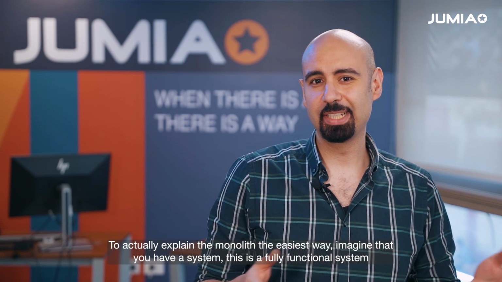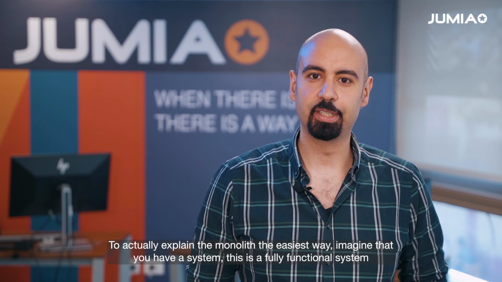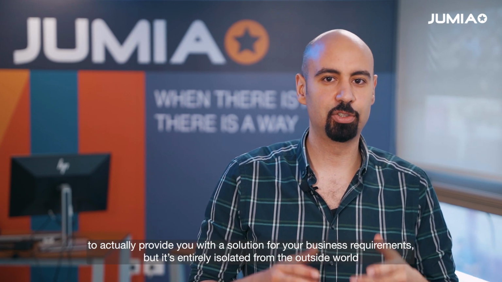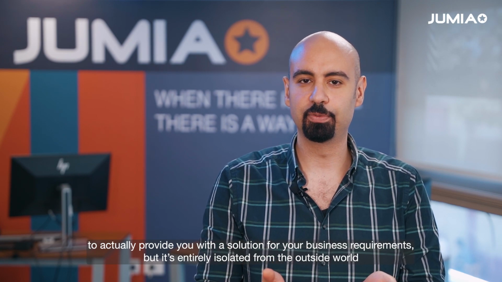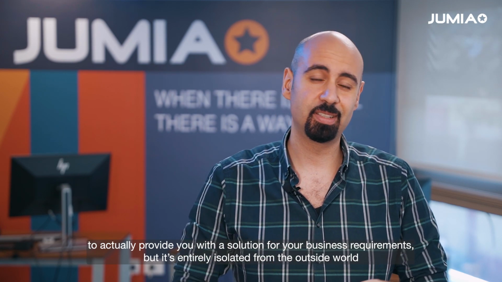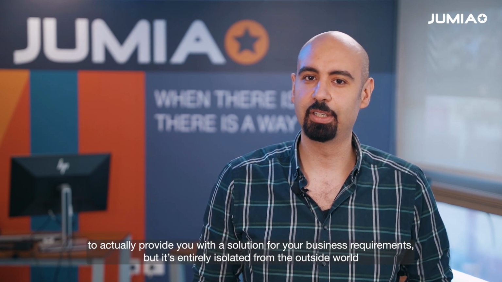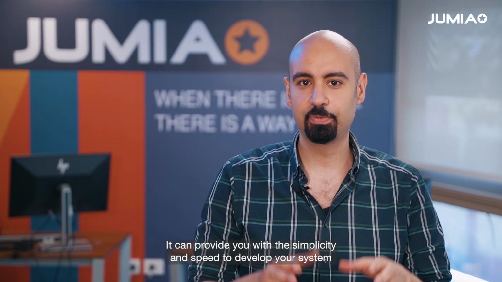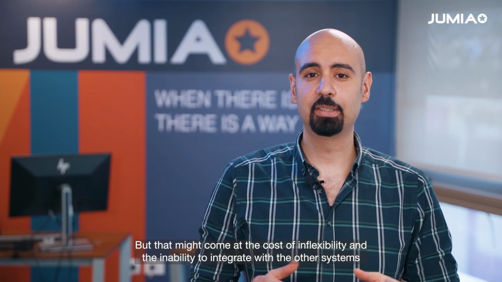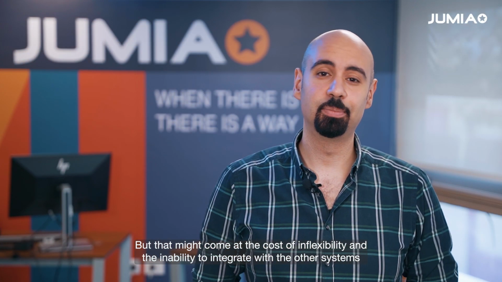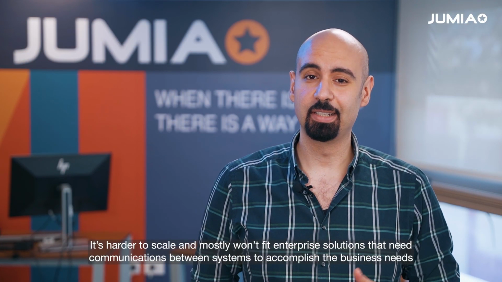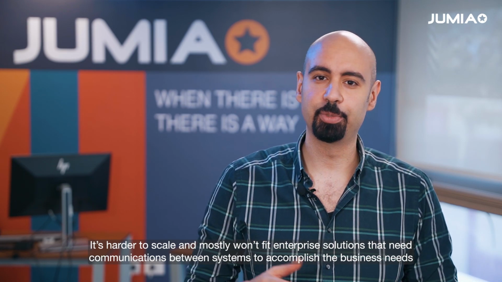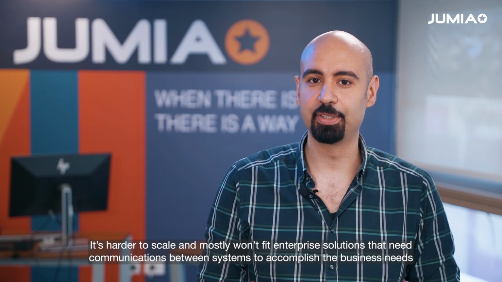To explain the monolith the easiest way, imagine that you have a system. This is a fully functional system that provides you with the solution for your system requirements, but is entirely isolated from the outside world. It can provide you with the simplicity and the speed to develop your system. But that might come at the cost of inflexibility and inability to integrate with other systems. It's harder to scale and mostly won't fit enterprise solutions that need communication between systems to accomplish the business need.